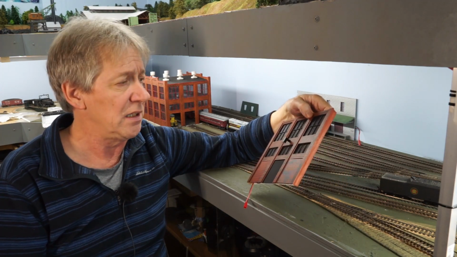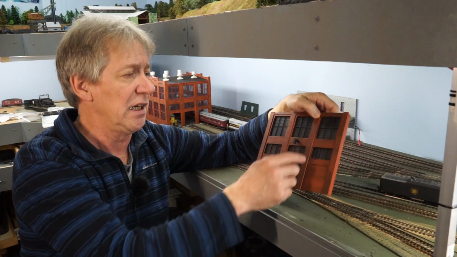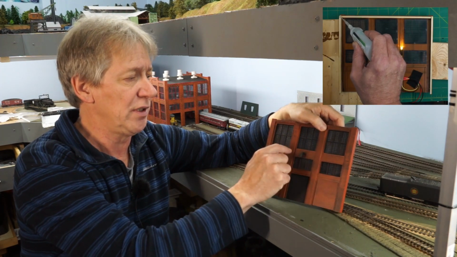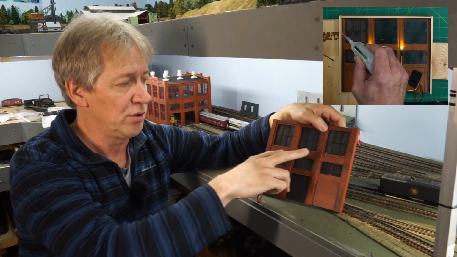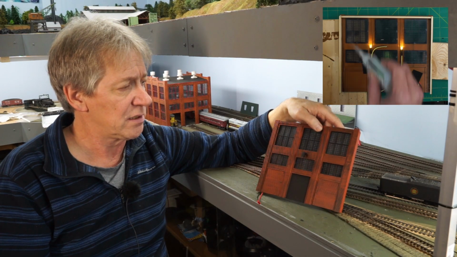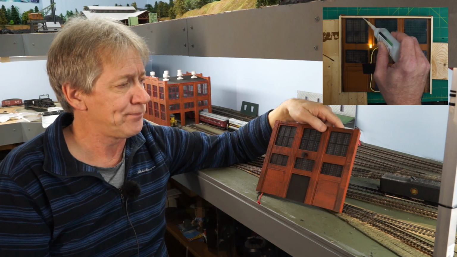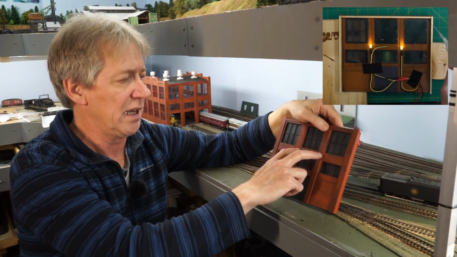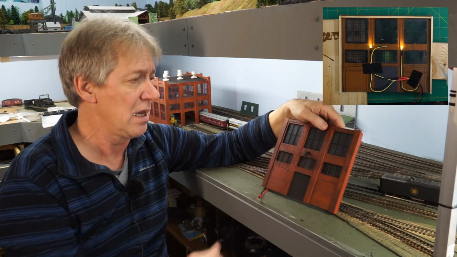The final thing I did was I put LED lights on the back of this wall. I glued in little LED lights. So right about here on the inside are 2 LED lights. I glued those in place and then glued the back on here. So now I have illumination on the front here, and I have 2 lights on the inside here.